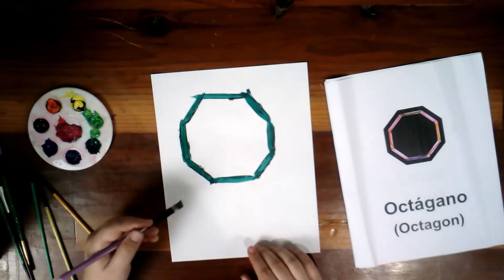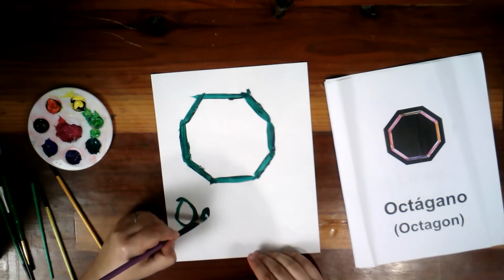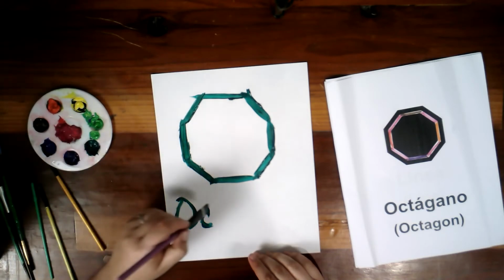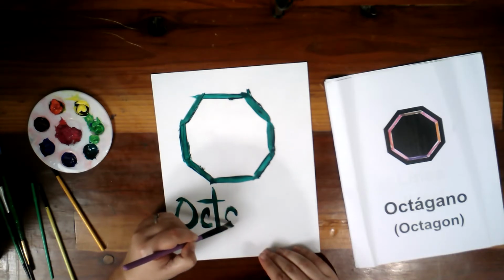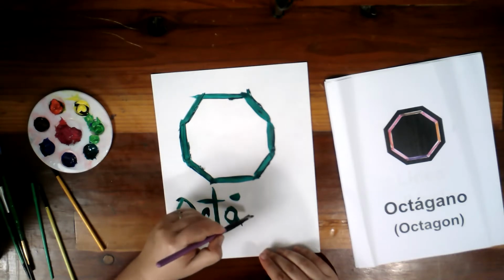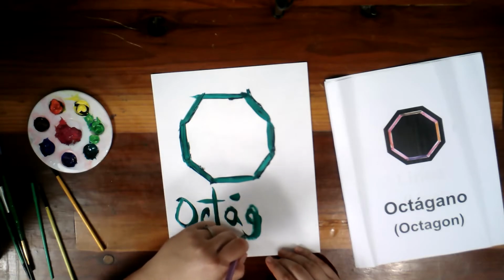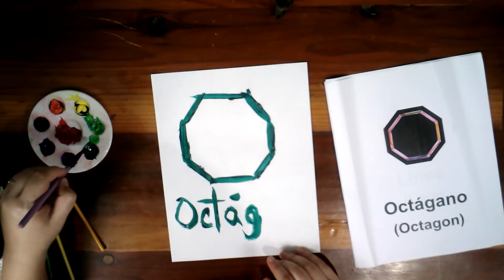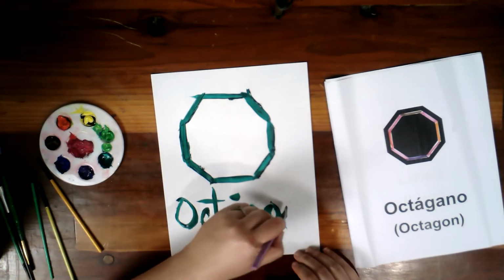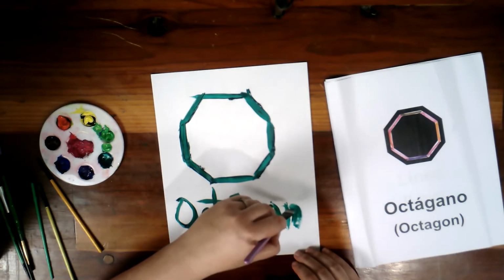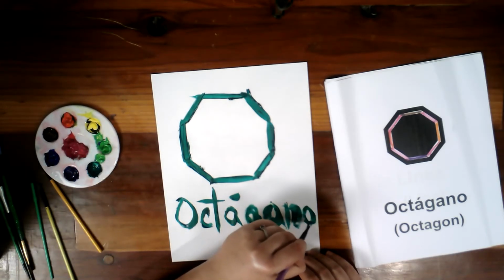If you're thinking of a stop sign, well done, because most often we see octagons, octágonos, with stop signs. And they're ¿qué color? Rojo. Muy bien. Octagons are red, usually, when they are stop signs. So our octágono has 8 sides and 8 corners. And I'm having a little problem with writing my G, and trying to fit my word on the paper. Octágono.